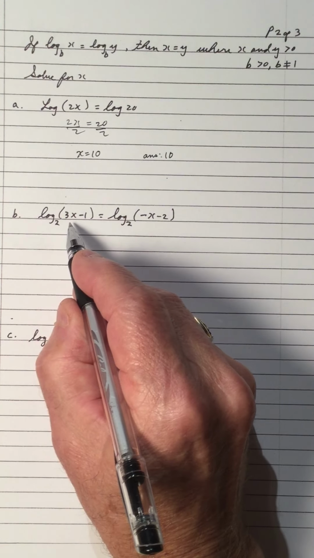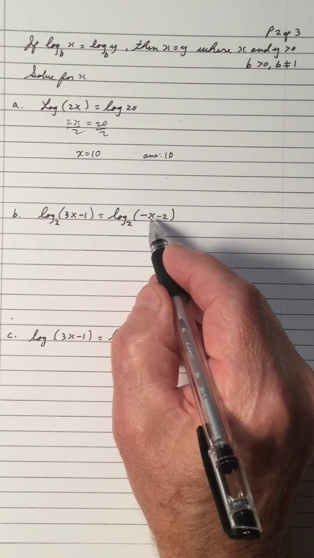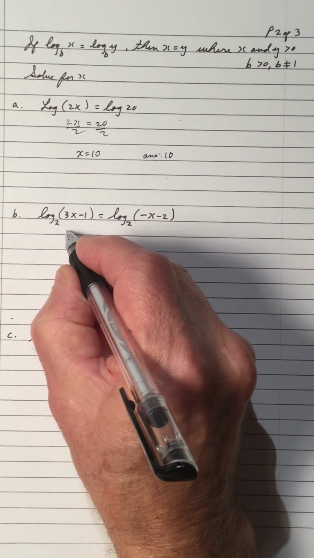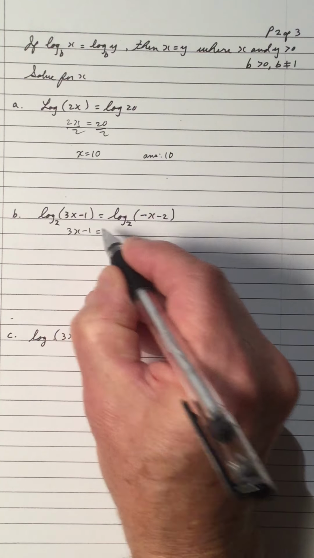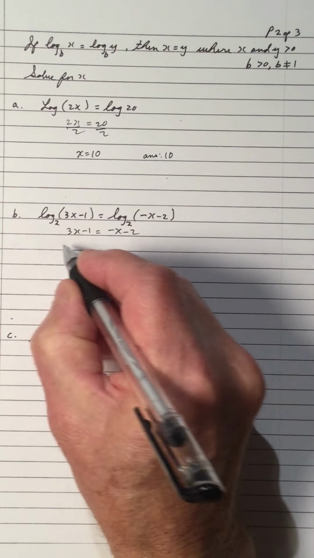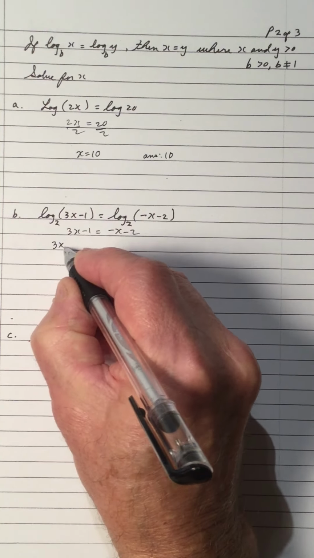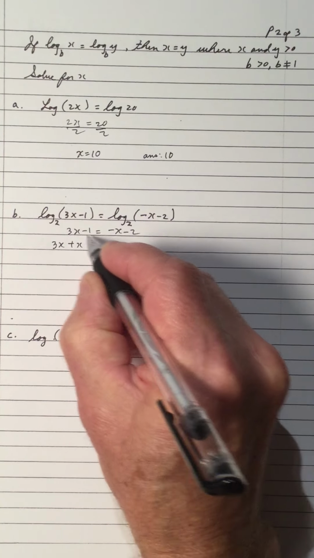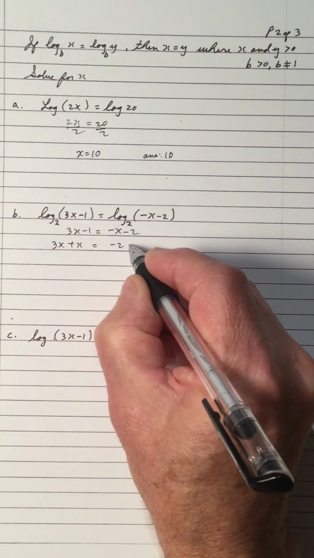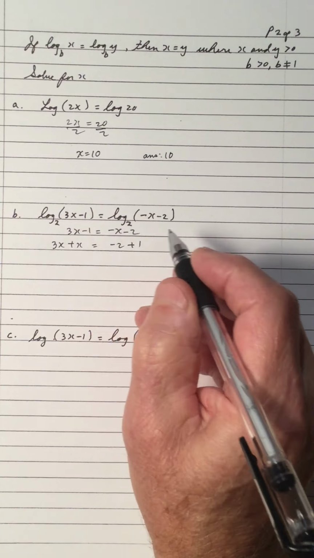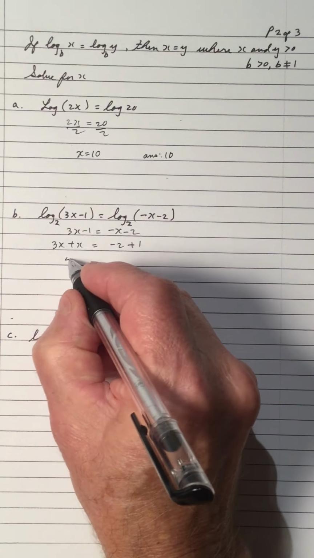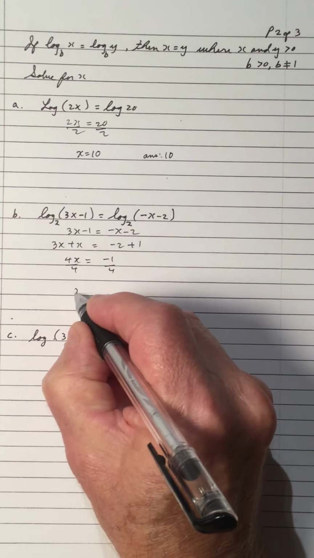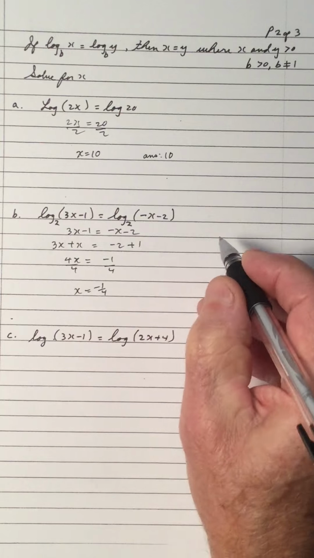The log of 3x minus 1 base 2 is equal to the log of negative x minus 2 base 2. Both bases are the same, so therefore 3x minus 1 equals negative x minus 2. It's linear, so we'll move all the x's to the left side and the minus 1 to the other side to make it a plus 1. So we have 4x equals negative 1, divided by 4, and x is equal to negative 1/4.